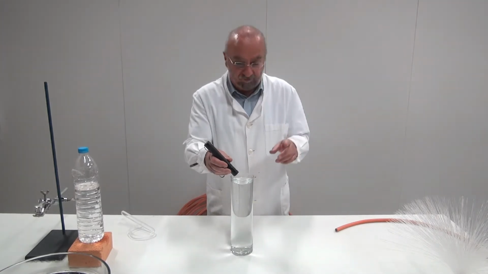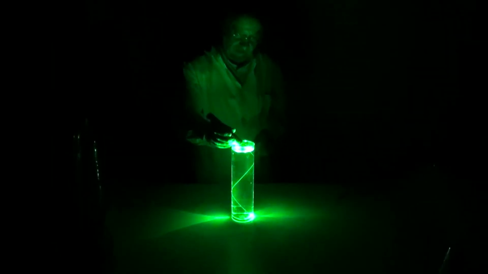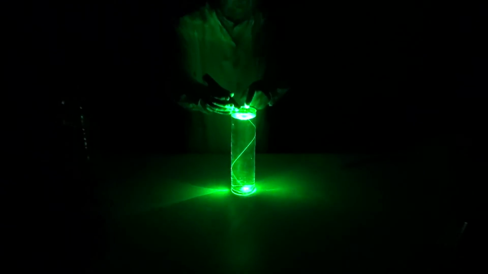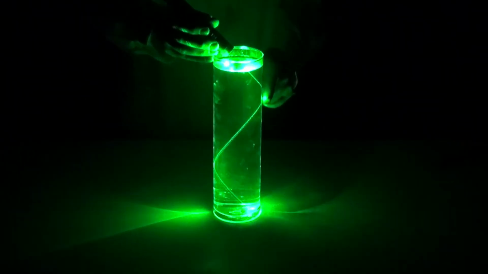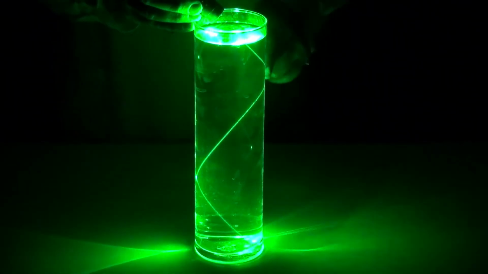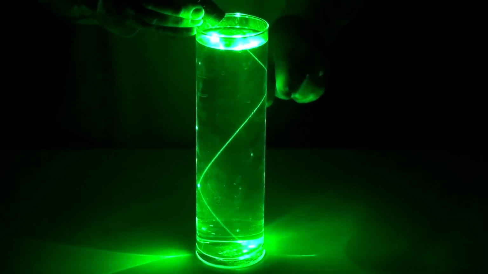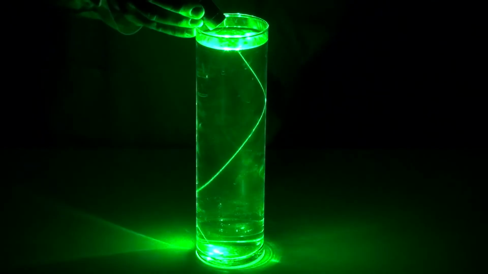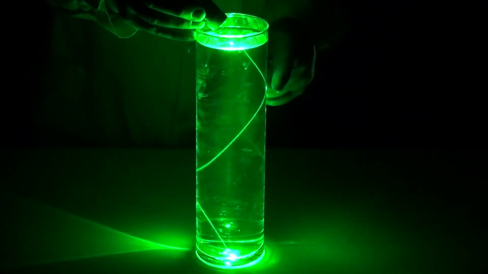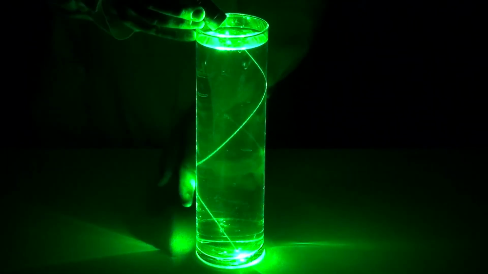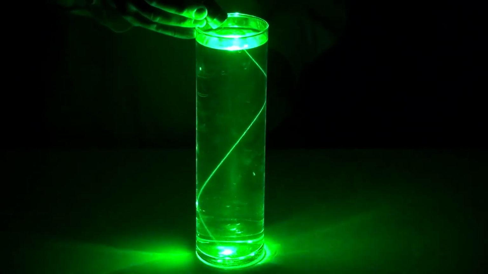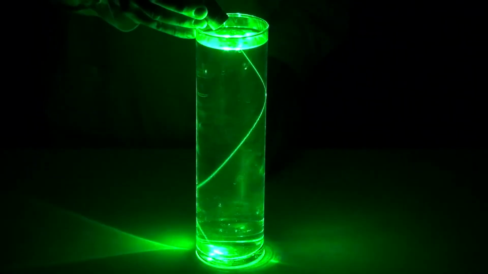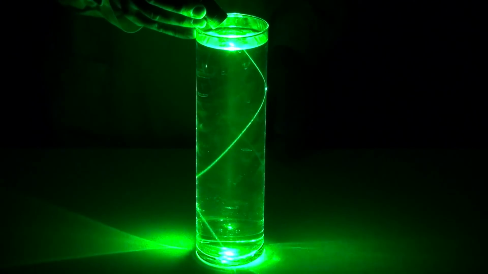So if we can switch off the light, you can see how beautiful it is. The laser goes through the interface between the water and the glass, it goes through, and at the final interface, where it's glass against air, it reflects backwards, and you can see there's actually two reflections. One is about here, and the other one is down here, and it really is quite a fascinating little demonstration of total internal reflection.